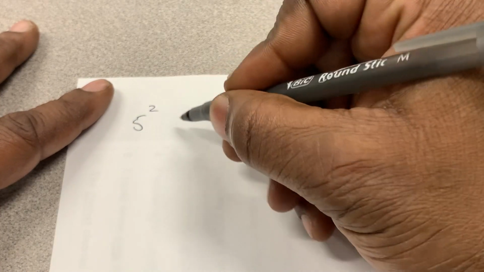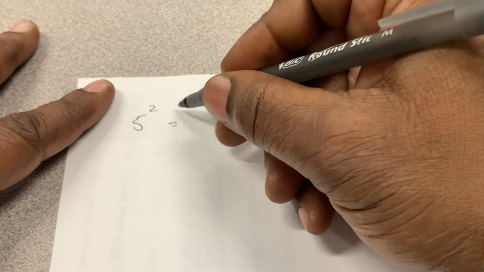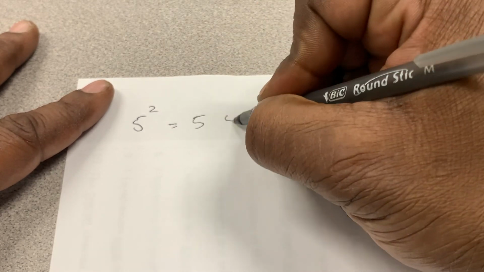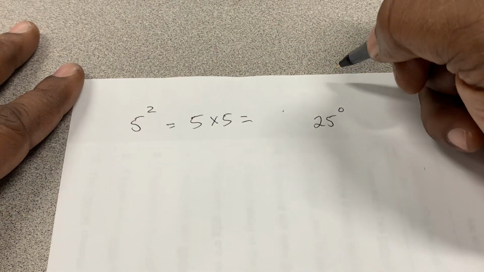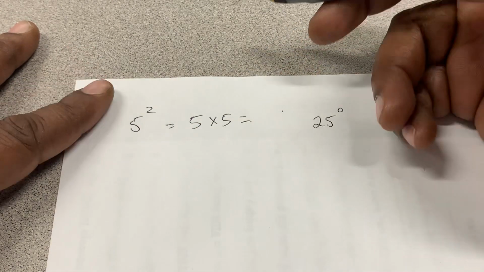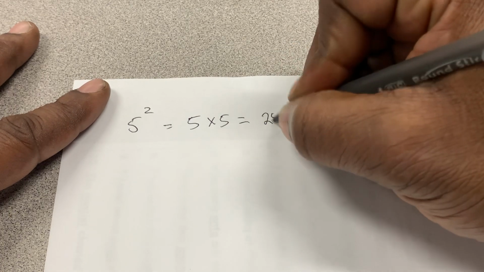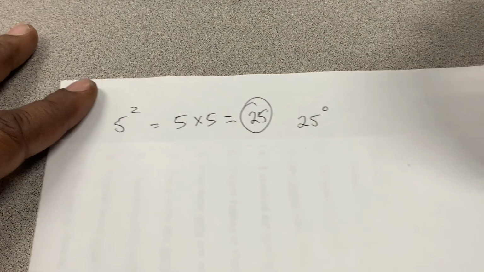Hey everybody, so this is where we do powers and power roots. So this 5 to the second power, all that little 2 means is how many 5s you're gonna put down, then you just multiply them. So 5 times 5 is gonna give us 25, okay?